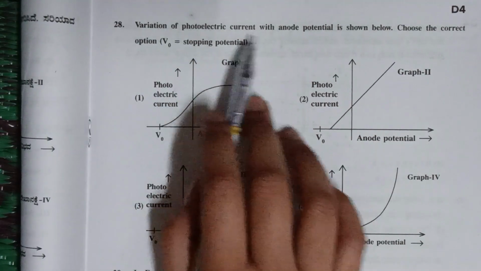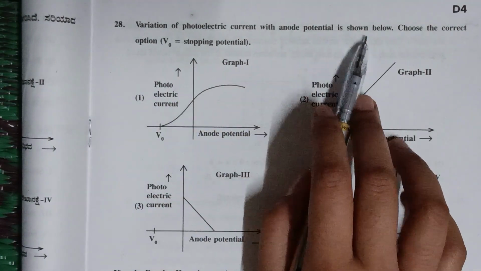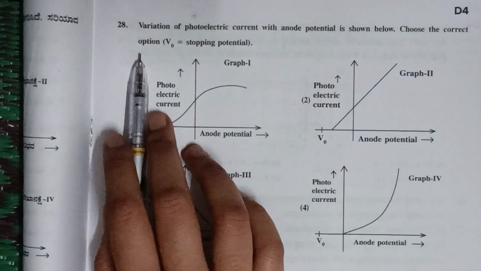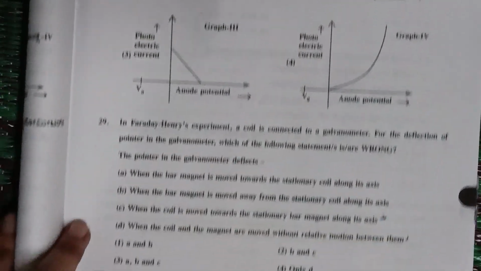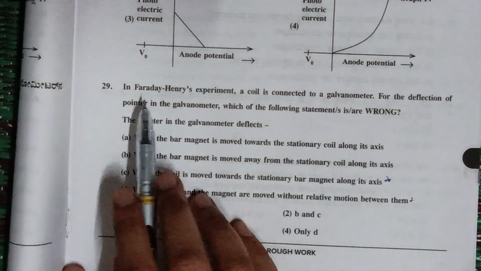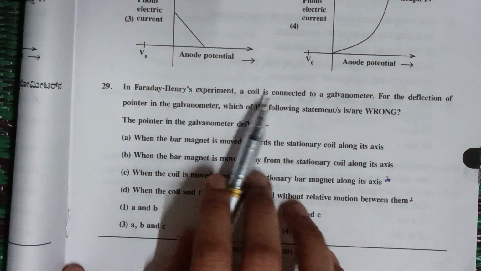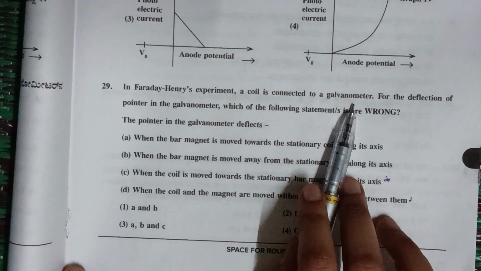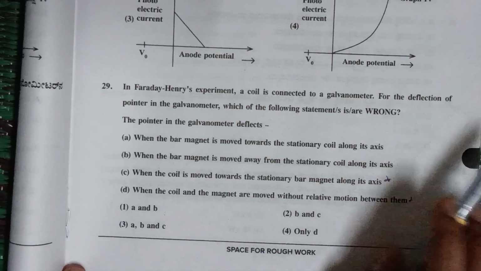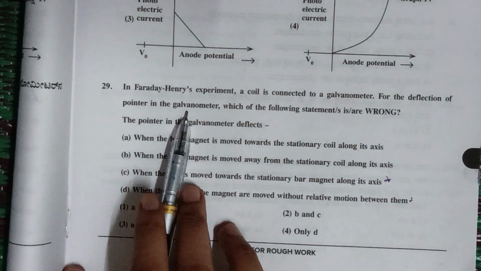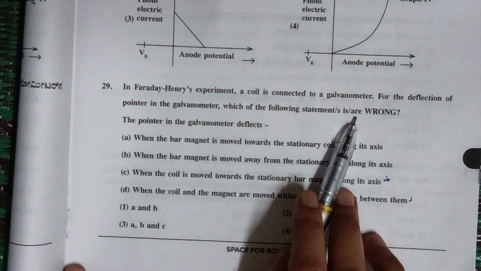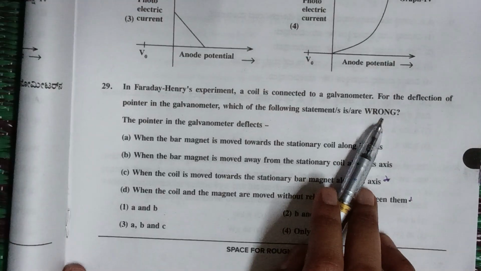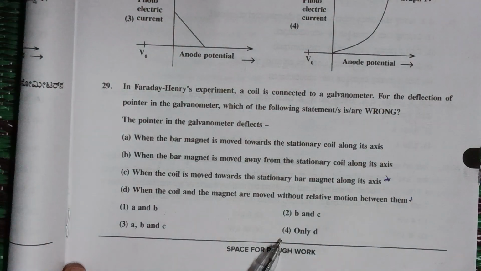Variation of photoelectric current with anode potential is shown below. Choose the correct option. Option 1 is the correct one. In Faraday's experiment, a coil is connected to a galvanometer for the deflection of pointer in the galvanometer. Which of the following statements is wrong? Option 4 is the correct answer.